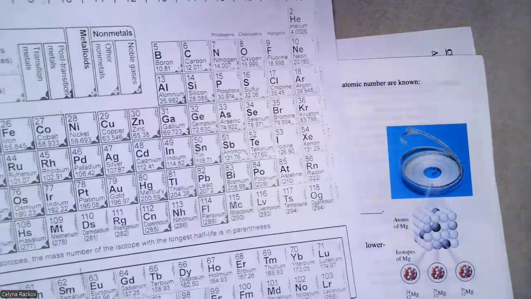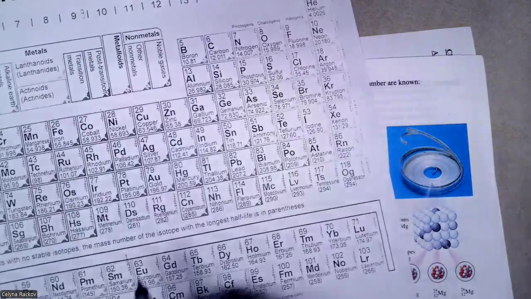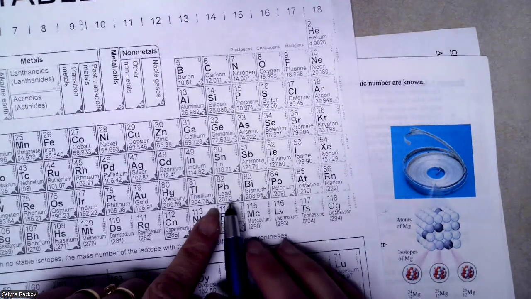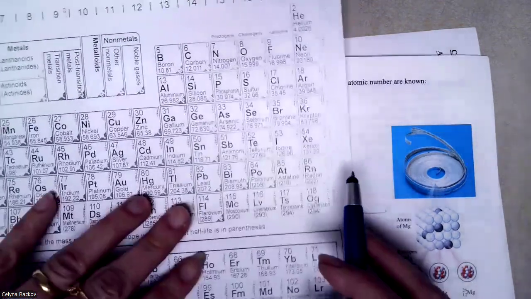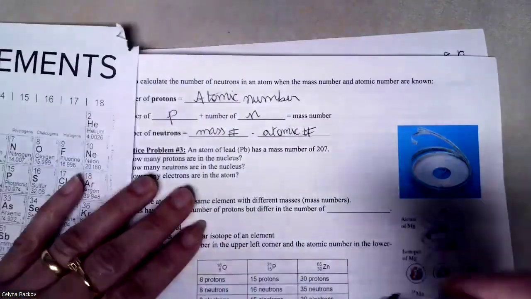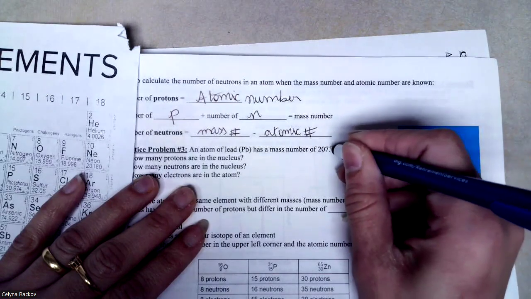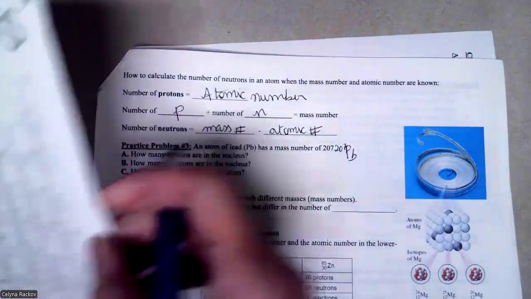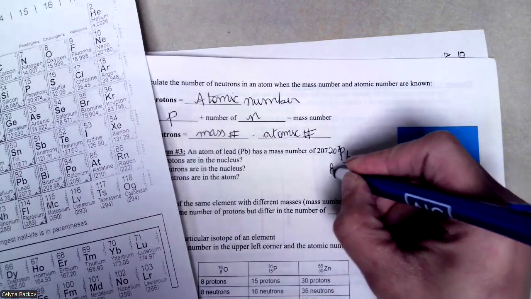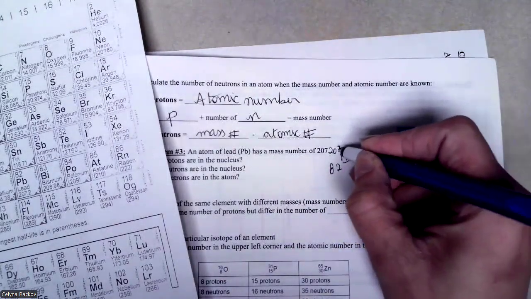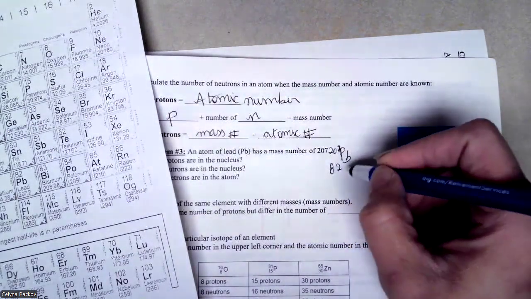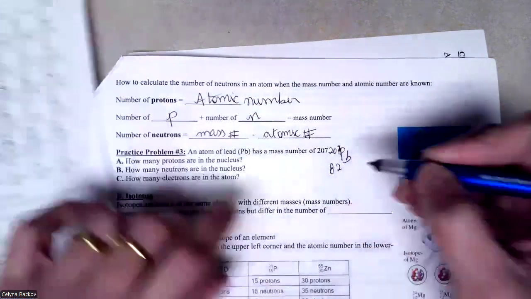Pb is right here. 207 is the mass number, and the atomic number is 82. So lead: 207 and 82. So here's the 207 here. I'm sorry, it was not well written here.